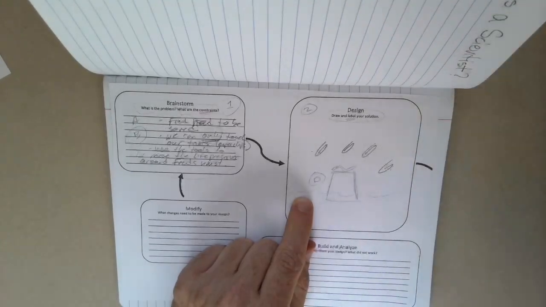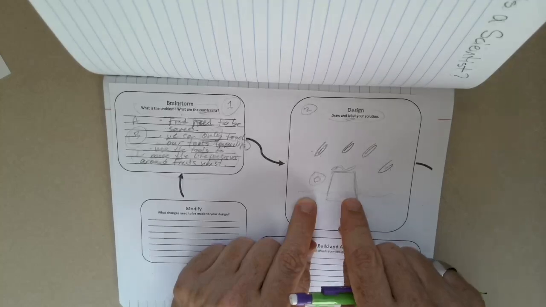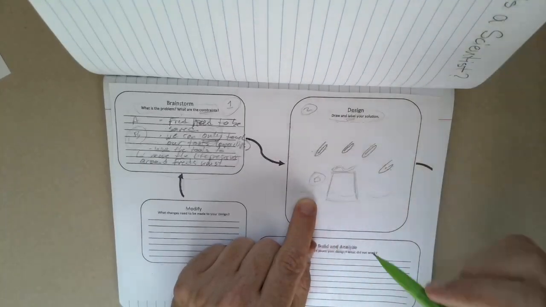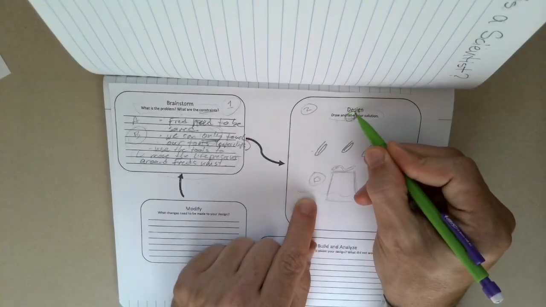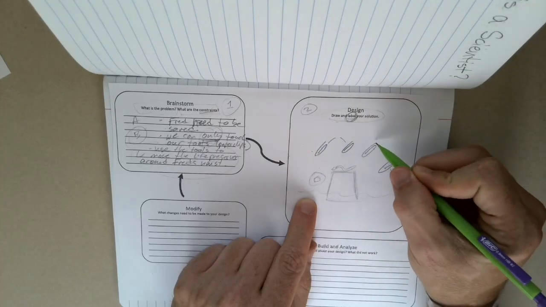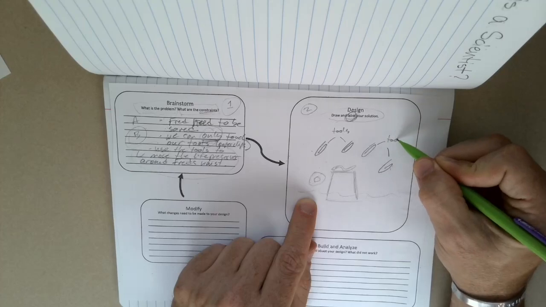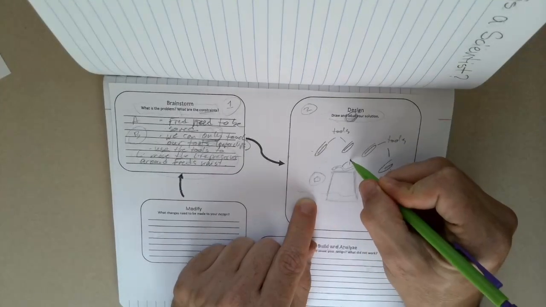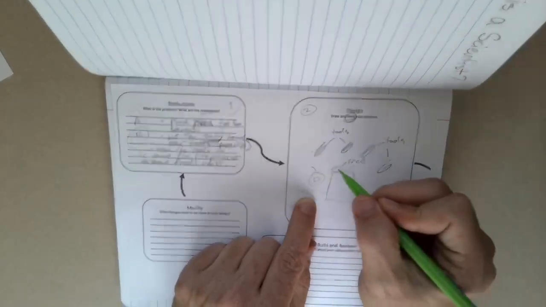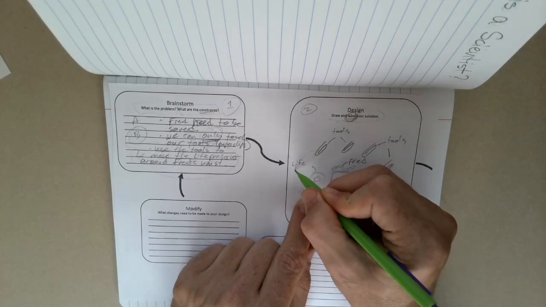In science and in this notebook, every single illustration, drawing, sketch, design, every one that you make must have labels. So I need to make sure that I am labeling what everything is in this design, in this sketch. So these are our tools. This is Fred. This is our life preserver.